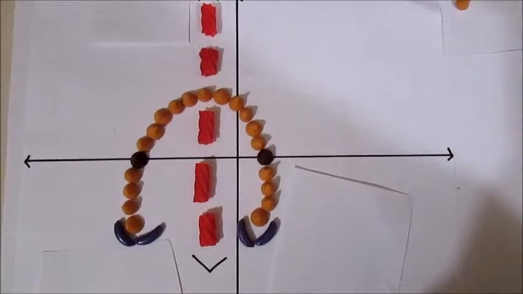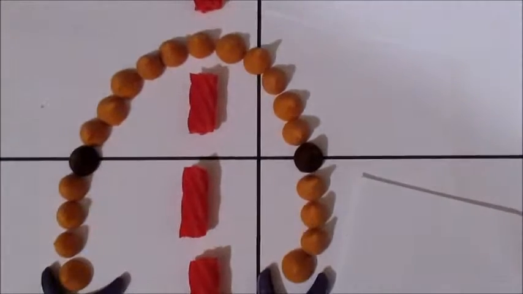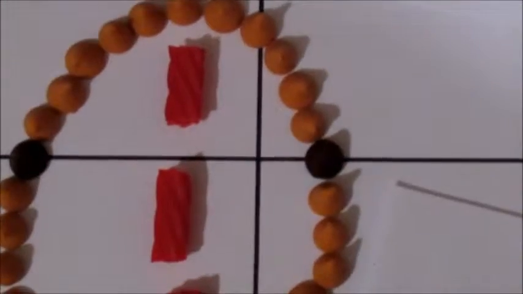The zeros of the equation are the points where the parabola intersects the x-axis. Sometimes there are no zeros if the parabola doesn't intersect the x-axis. The zeros can be found by using the quadratic equation, factoring the original equation, or using the calculator.